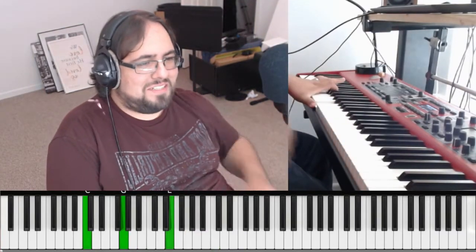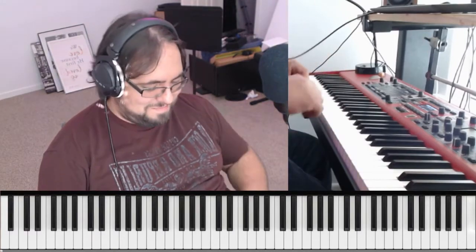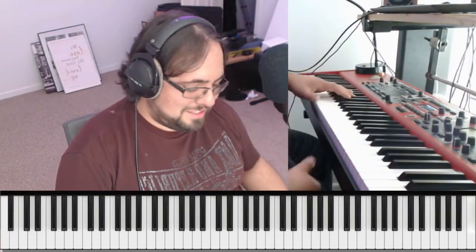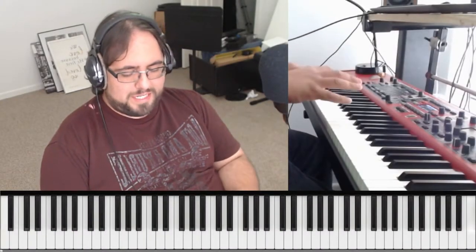I'm doing a pretty big stretch on my left hand. That's a big stretch. And just have fun with it. And I'm really showing you the chords in particular because I want you to see how they change, how to get from one key to another.